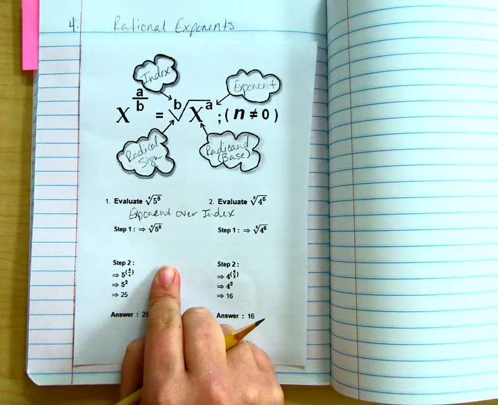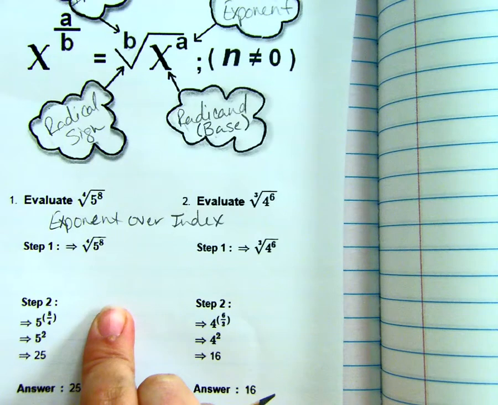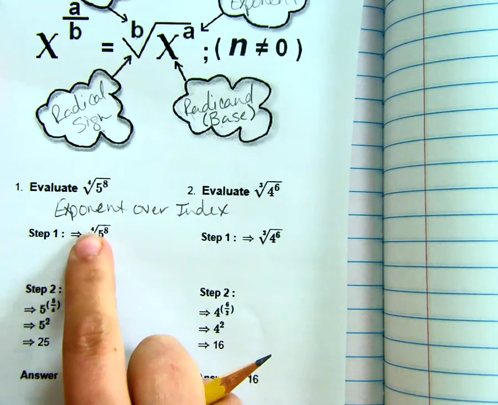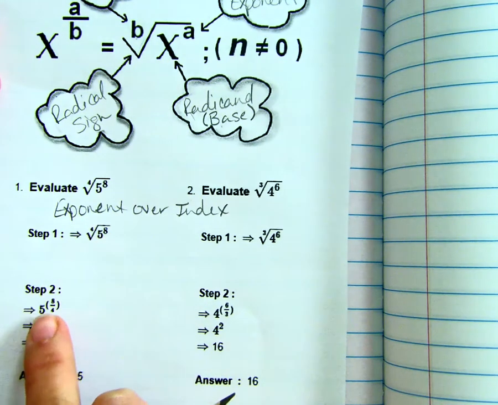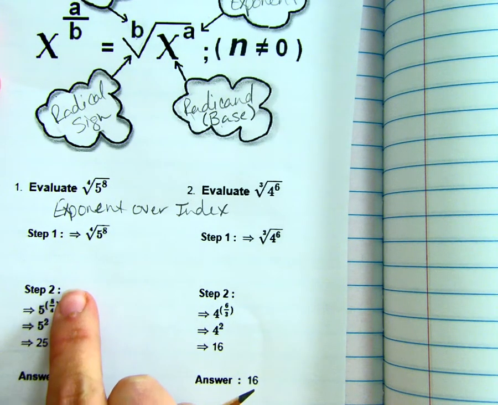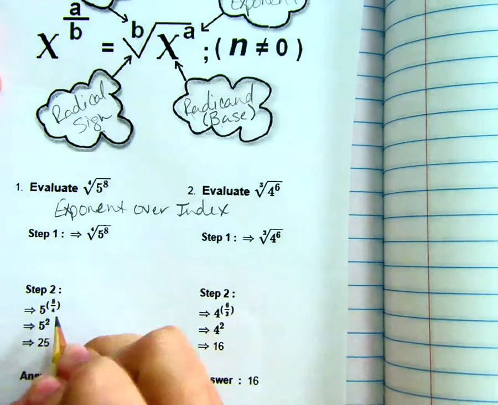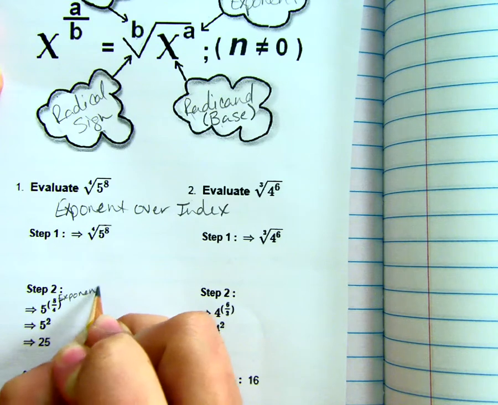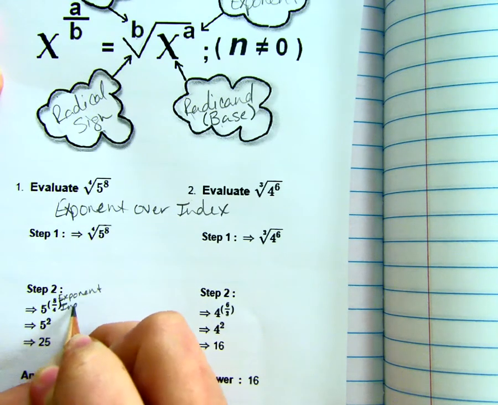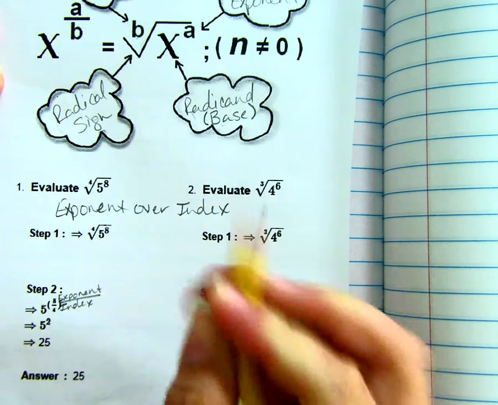It's very hard to see. Let me zoom in a little bit. So I have the 4th root of 5 to the 8th power. When I write that in a form that I can solve it, I'll write that as 5 raised to the 8 over 4. This is your exponent, and this is your index. So it's always exponent over index.